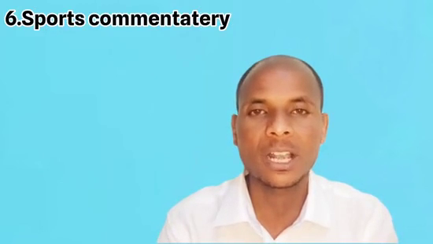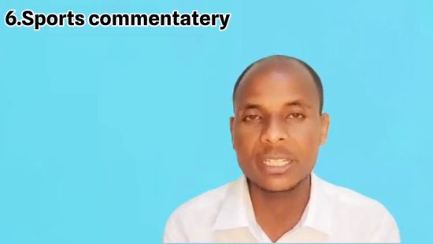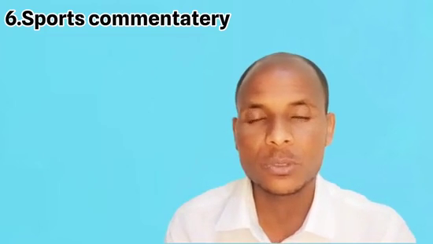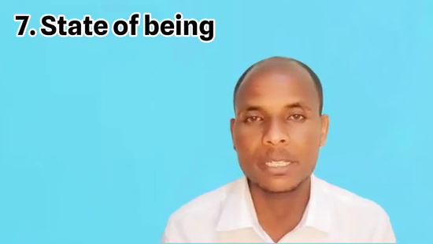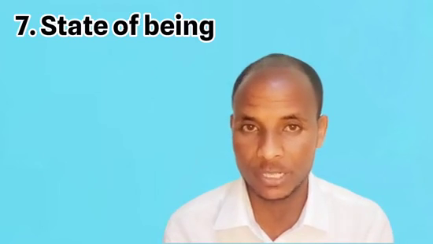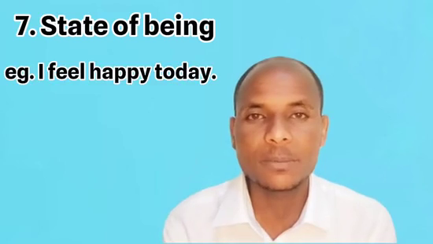And the sixth one, the present simple tense is used to express commentaries or sports commentaries, like a football referee. For example, he passes the ball to the striker. And the last usage of the present simple tense is that it is also used to express a state of being, meaning emotion, need, want. ስለዚህ እነዚህ አይነት ድርጊቶችን ለመግለጽ ምን እንጠቀማለን? present simple tense እንጠቀማለን። state of being ይባላል። For example, she loves chocolate. I feel happy today. This is an example of state of being.